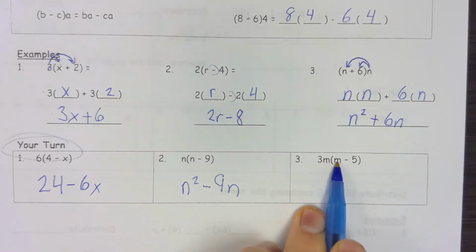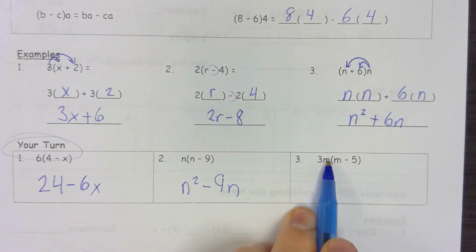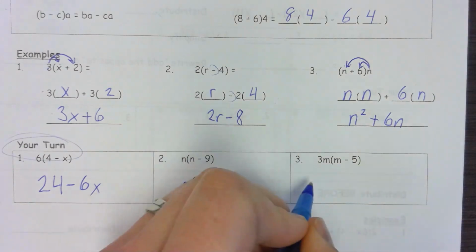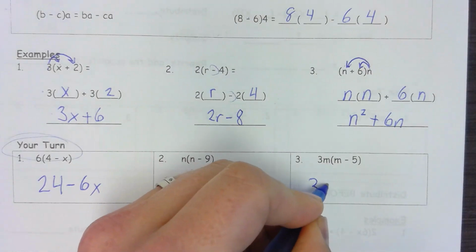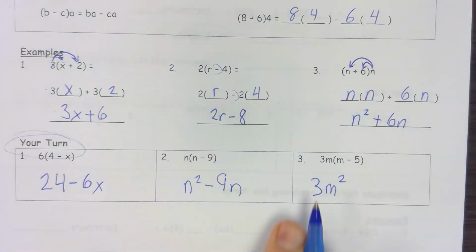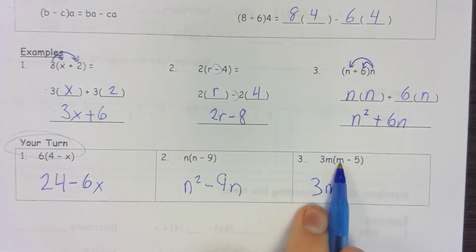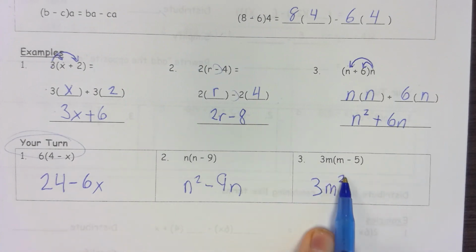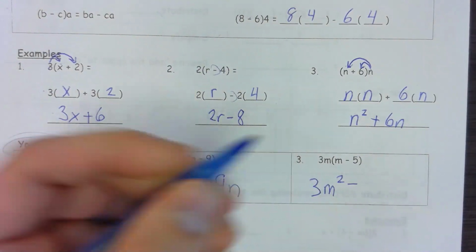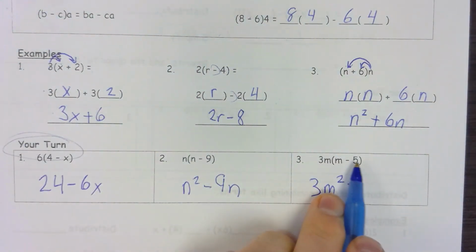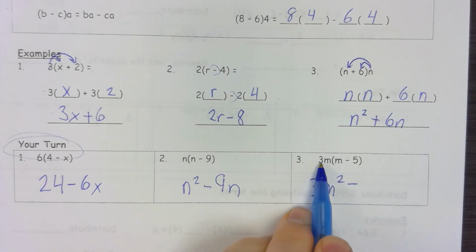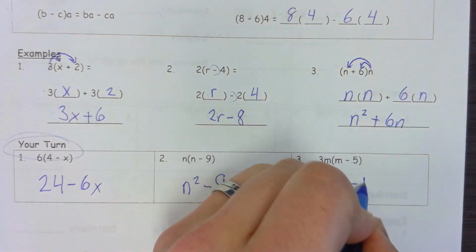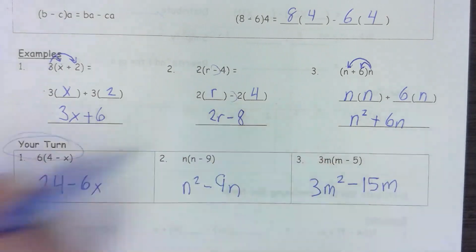3m times m, oh man. Well, there's no number to times by 3, so I've just got a 3 here, but m times m is m squared. So that's how we put that all together. M times m times, or 3 times m looks like 3m squared. Minus, we've got 3m times 5. Well, since these are number and a number, I'm going to do 3 times 5 is 15. Don't forget your m.